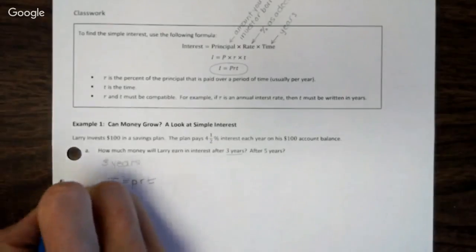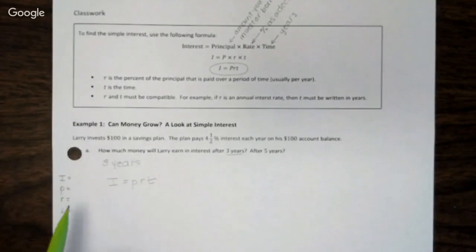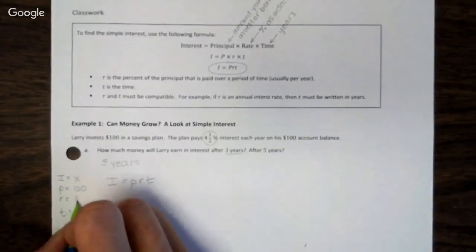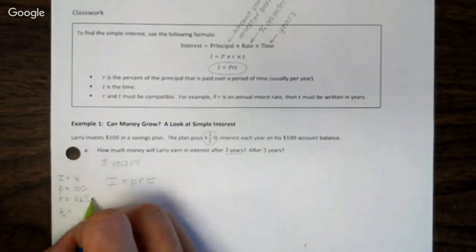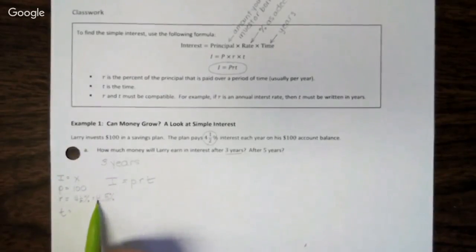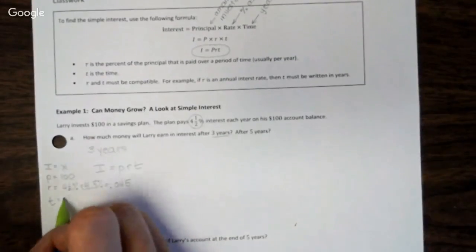Now, before we do this, let's go to the side and say, what is I? What is P? What is R? What is T? So the interest is how much interest he is earning, which we don't know. We're going to call that X. The P stands for how much he is investing. In this case is $100. Now the rate is 4.5%, but we have to write that as a decimal. So I'm going to move it over 2 times, which would give us 0.045. The last thing is time. Time would be 3 years in this case. Remember, it has to be in years.